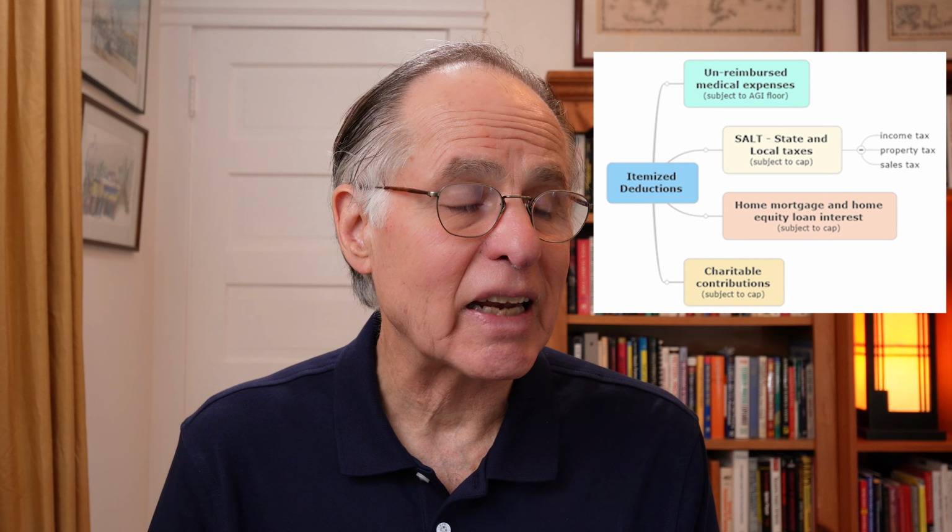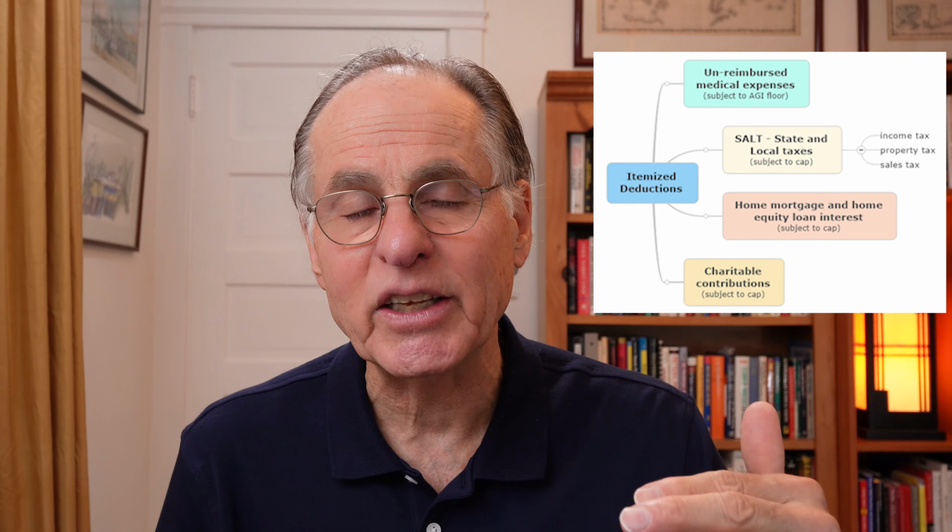There are 4 categories of itemized deductions. 1, unreimbursed medical expenses that exceed a certain percentage of AGI. SALT, which stands for state and local income, property, and sales taxes, subject to a cap. Qualified interest on home debt, again subject to a cap, and charitable contributions, subject to a cap.